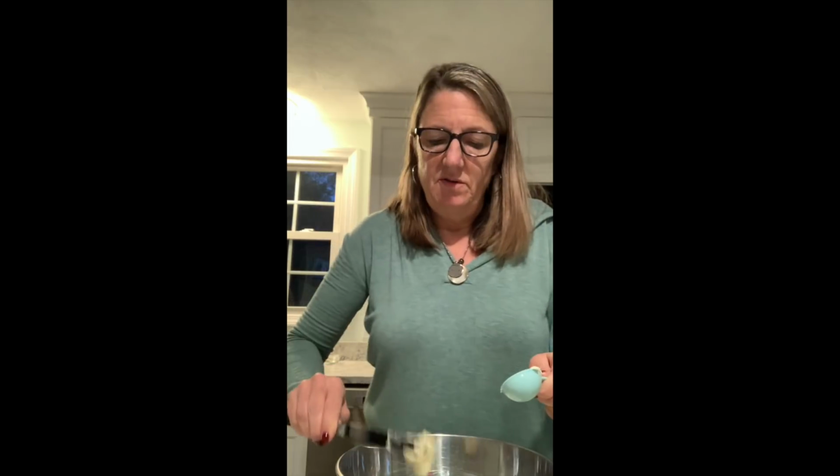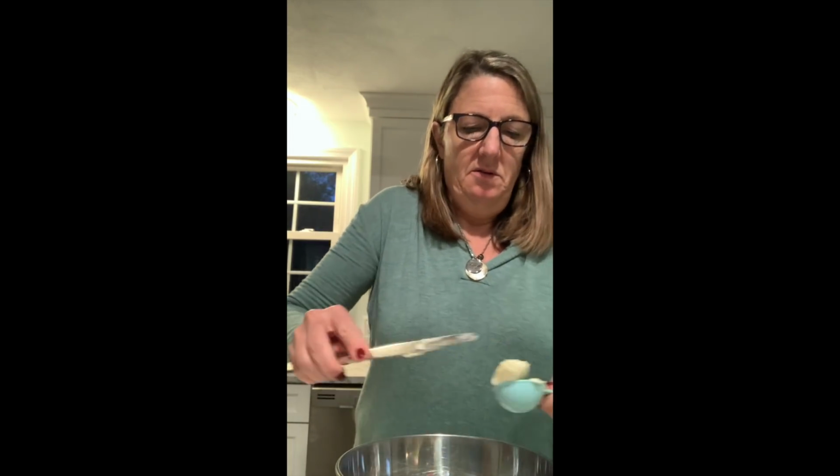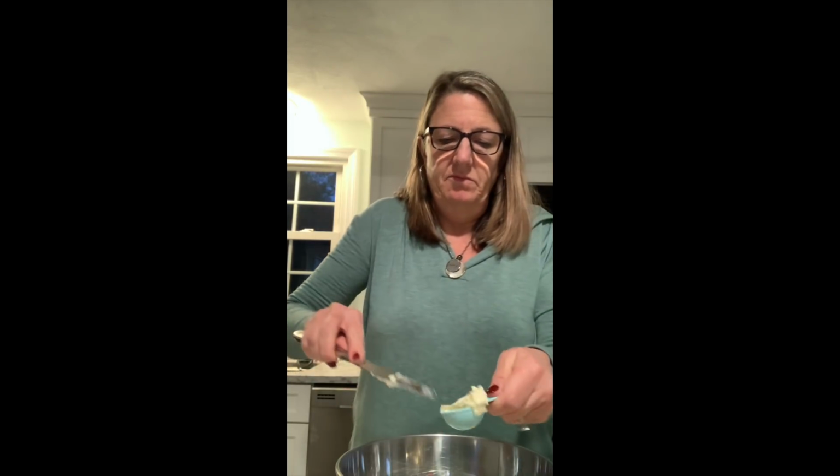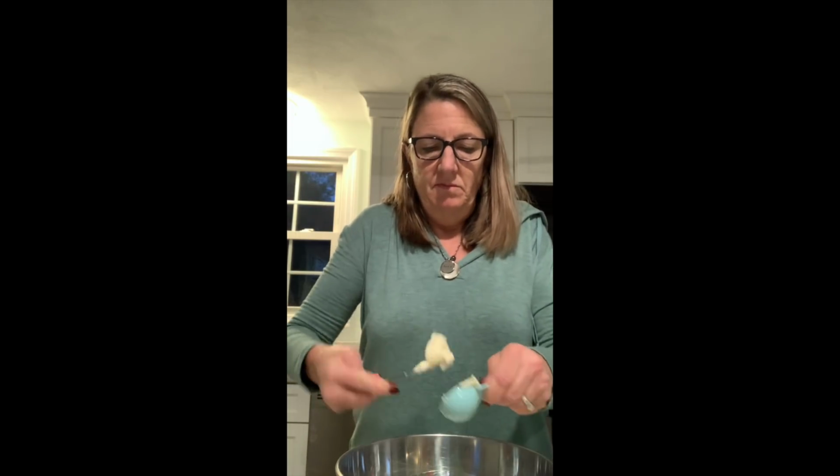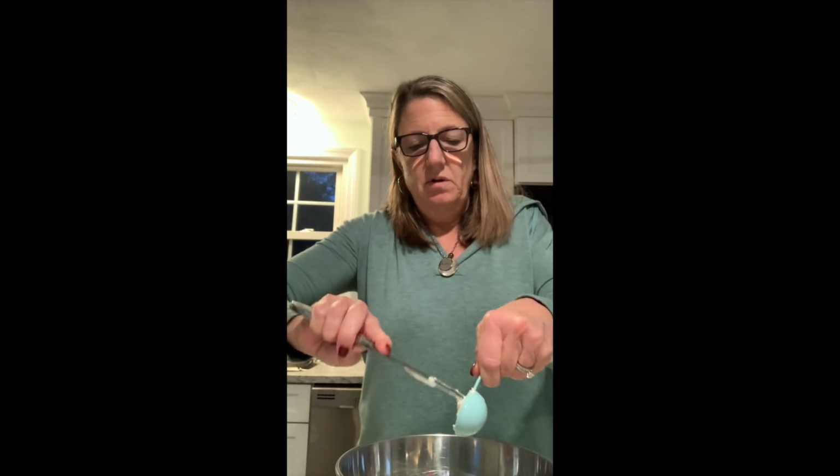It also calls for mini chocolate chips. This is 4.